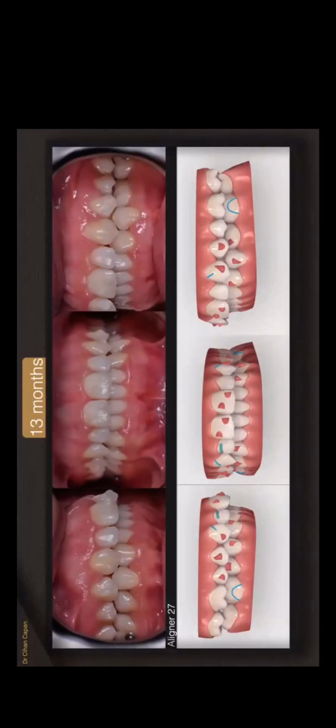So this is the situation after 13 months, which means that we finished our lower aligners. You can see we are still continuing with the upper, and you can see the distalization gap. We are just going through the treatment. We didn't stop. And you can see the midline is almost finished.